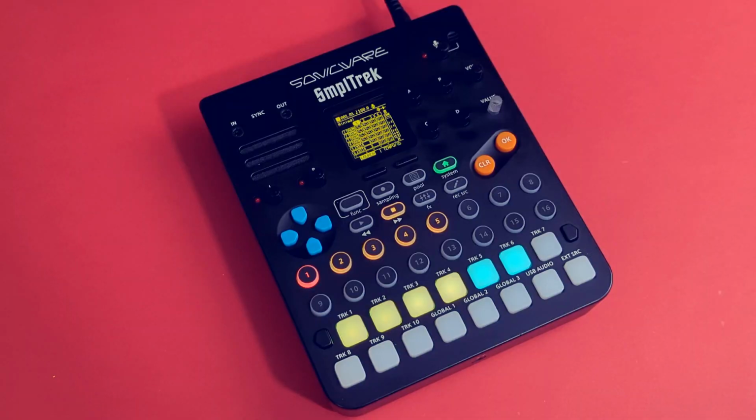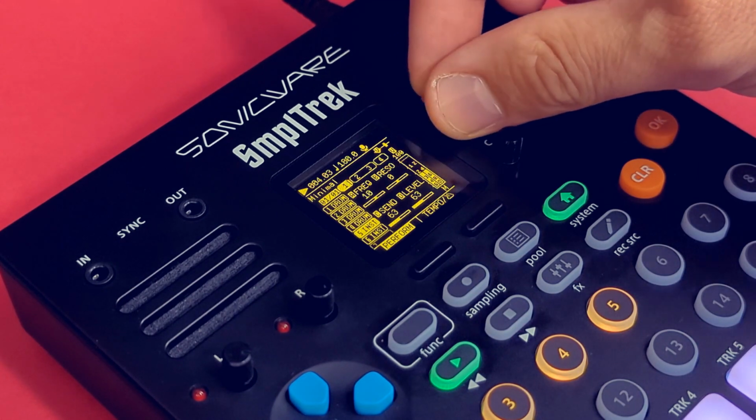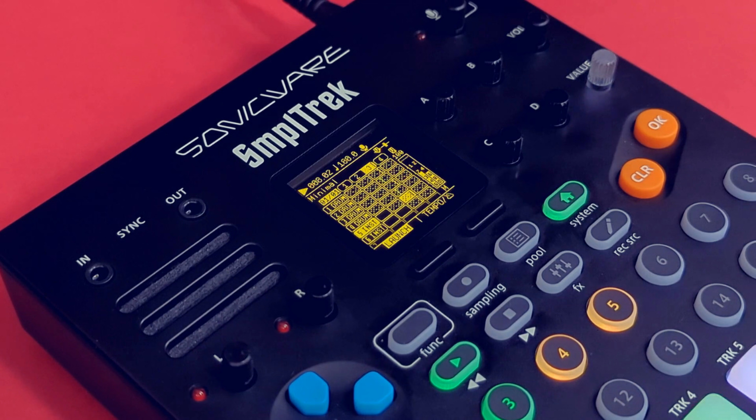So hot off the heels of the version 3 update that Sonicware recently released for the 8-bit warps, there is a version 3 update for the SmplTrek, which is their portable production sampler. We get some great new features, including a performance mode that enables us to tweak our sounds and play from the home screen. We've got scene looping too from the home screen.